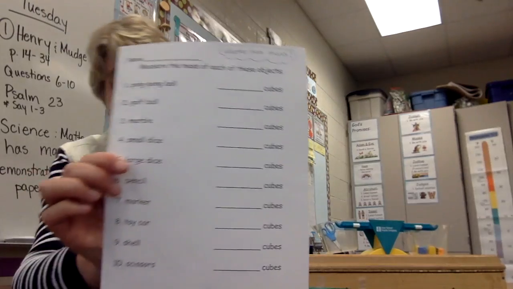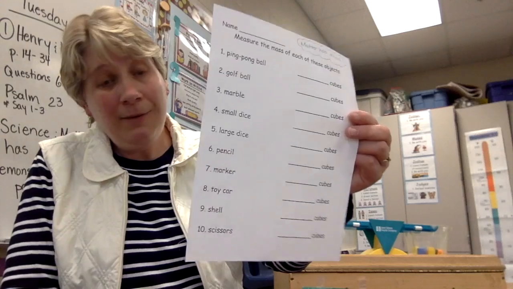Good job. I hope you had fun filling out your paper with me. And you can go around your house and you can compare different things and how they weigh. If you have a scale or just by holding them, you can sometimes tell which one feels heavier, especially with the ping pong ball and the golf ball. You can feel which is heavier and which is lighter.